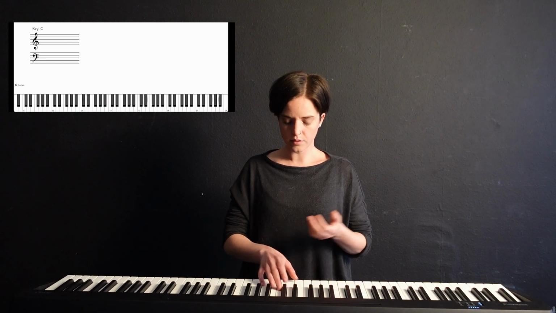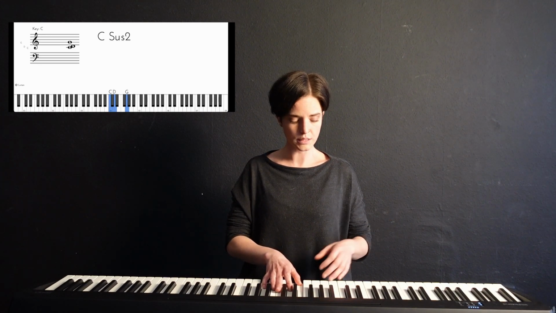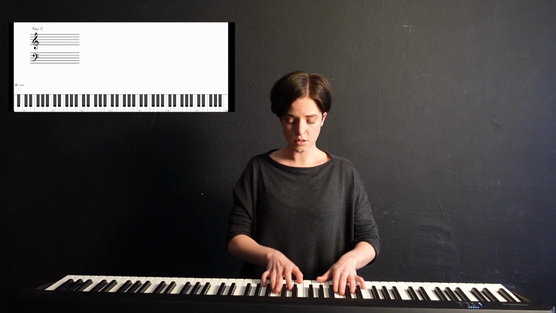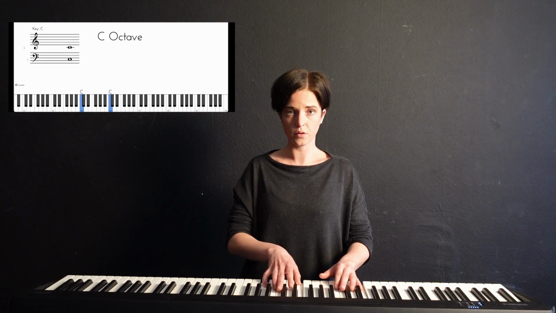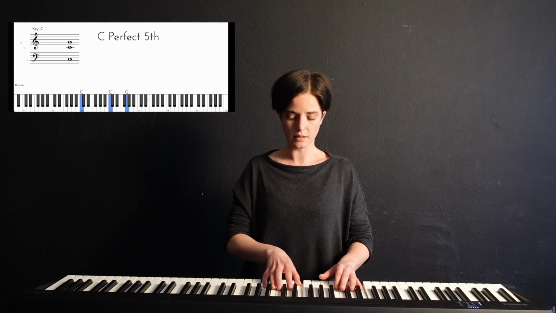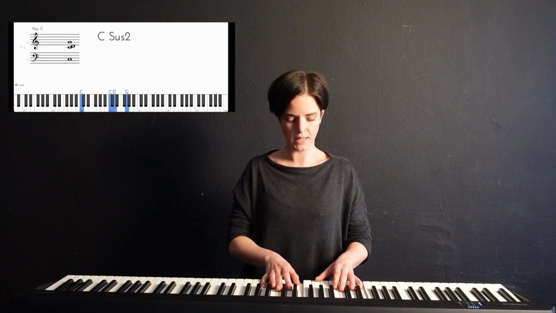pre-received sound. We all feel like, oh, that's happy, oh, that's sad, but what is this? It's quite open still. So this is a Sus2. We still have our framework in the C and G. This is still standing, and instead of the 3 we have the 2, and it sounds very dreamy and nice.